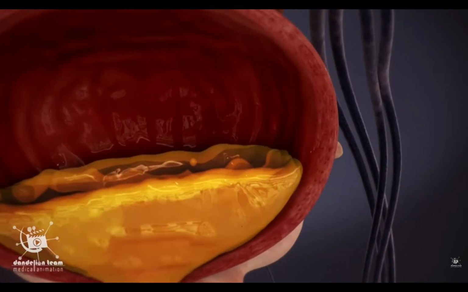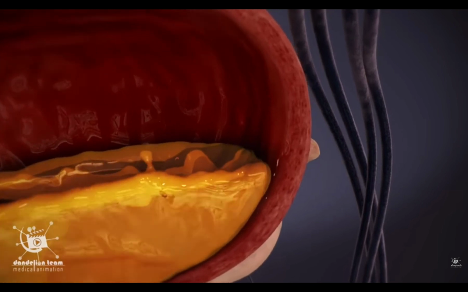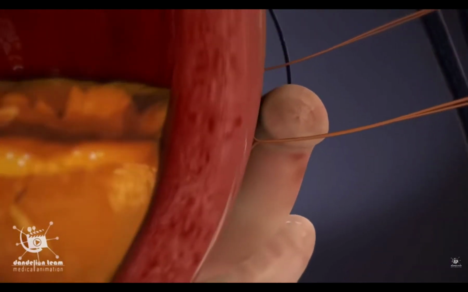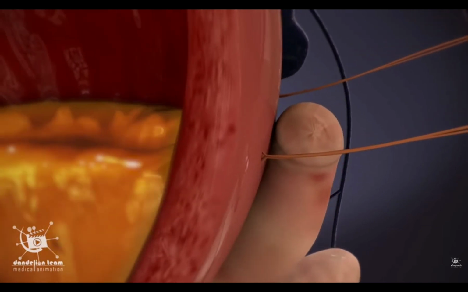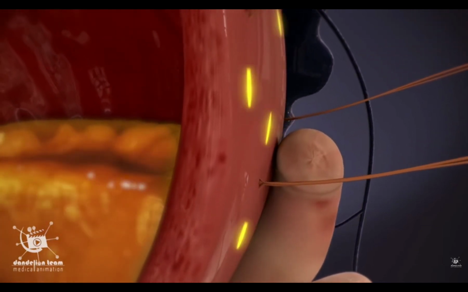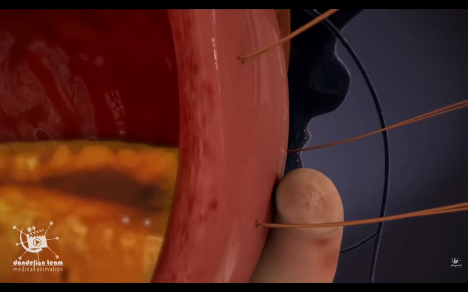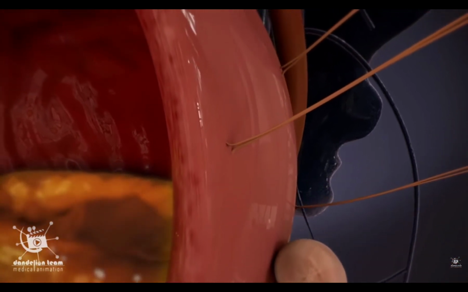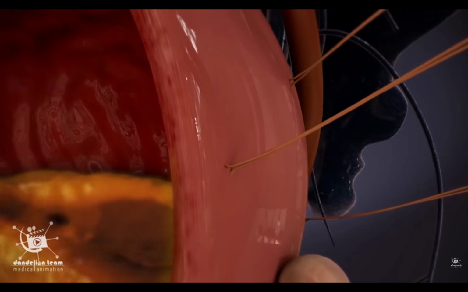The bladder has a direct line of communication with the brain. It is full of receptors, an invisible fill line that tells your brain how full your bladder is. When your bladder is full, the nerves alert the person that it is time to urinate.